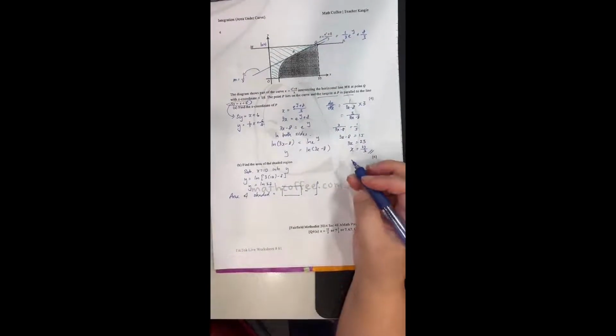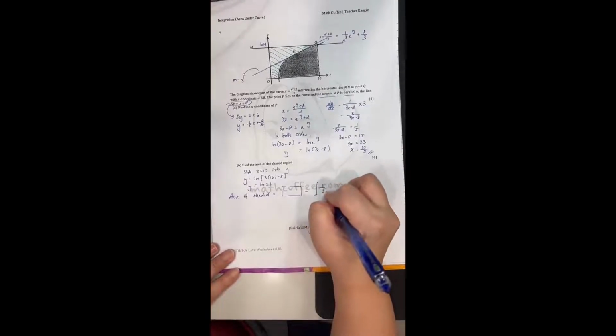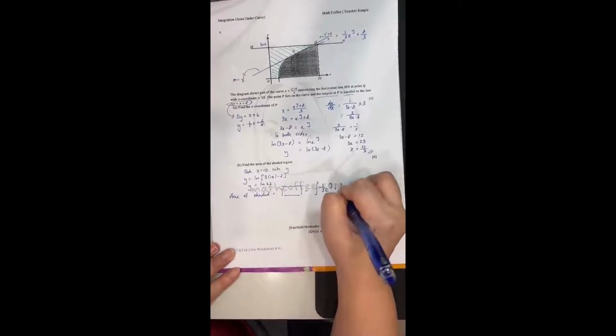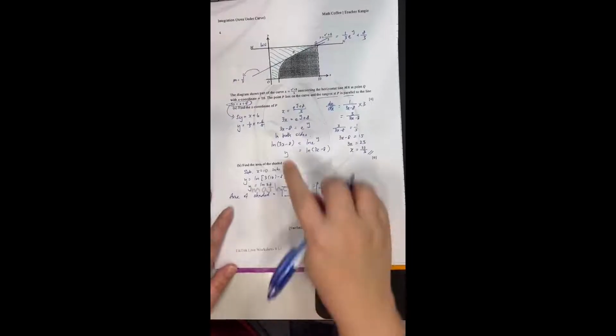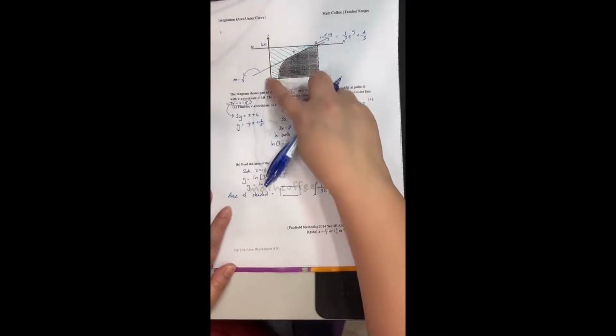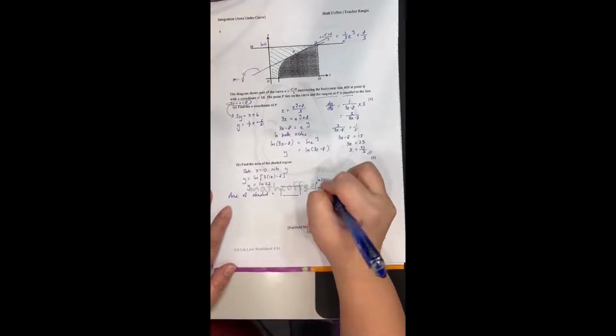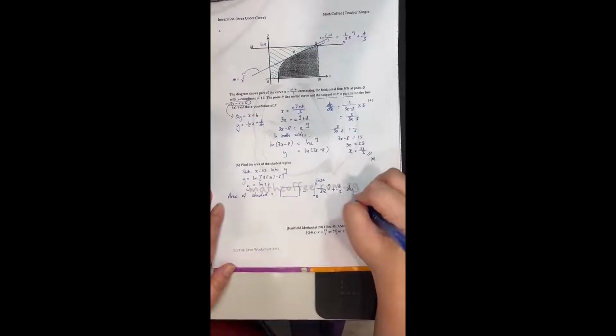Okay, let's move on. 1/3 e^y plus 8 over 3. So we're going to integrate straight from ln 22 to 0. Sorry, I forgot, with respect to y.